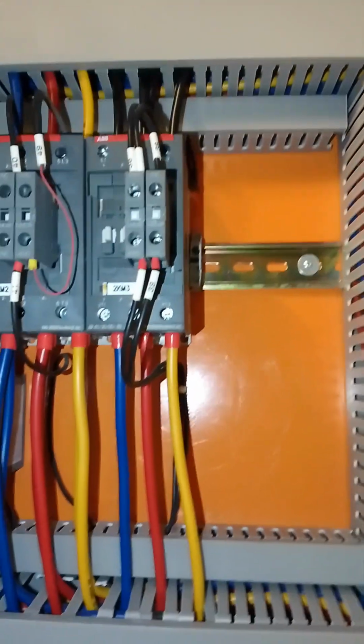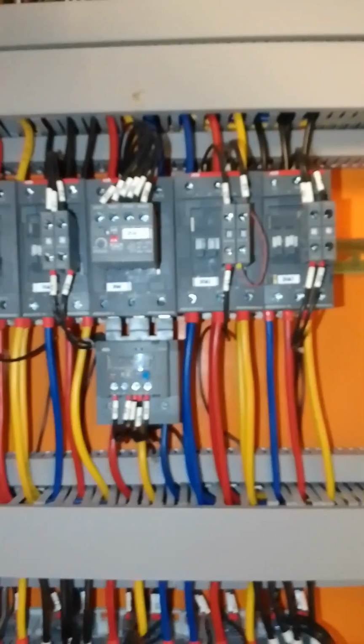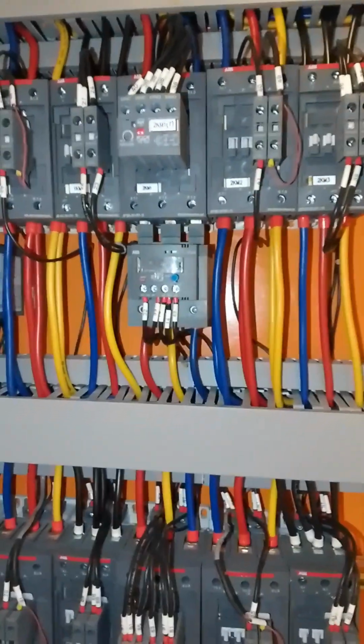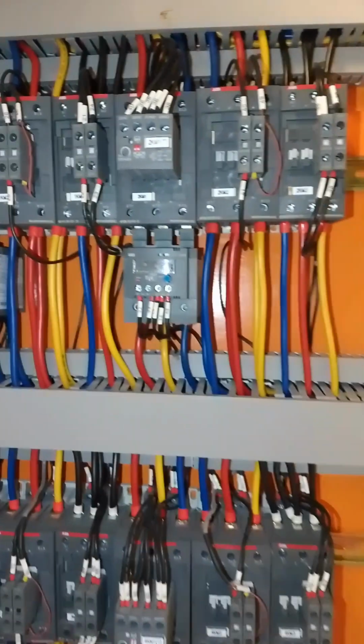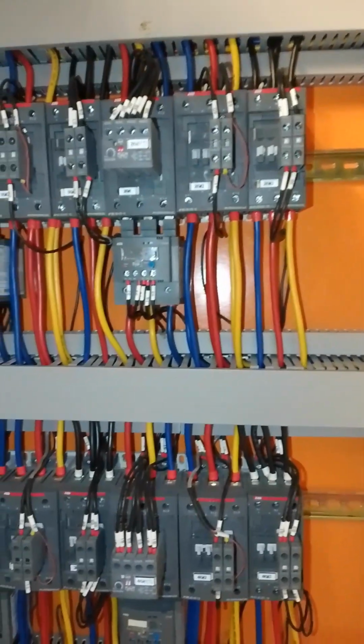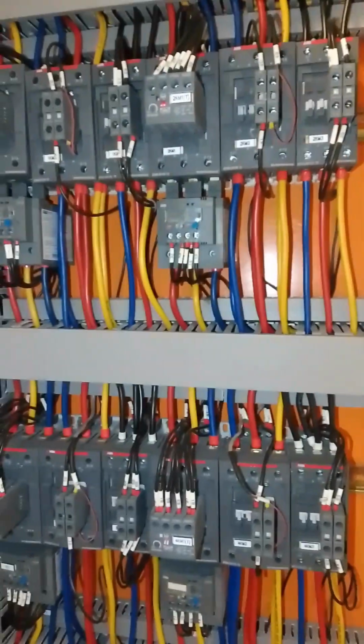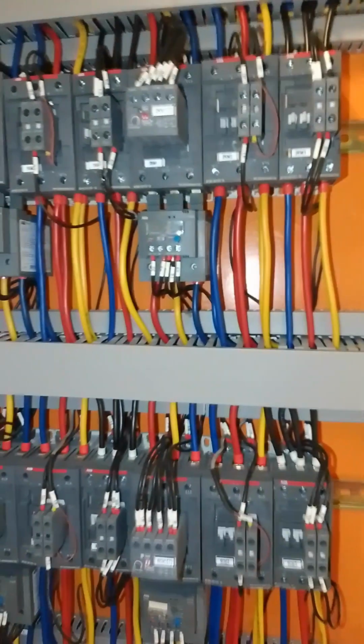So that's how it is today about switchgear. Those are the switchgears, and we will learn more about the switchgears.